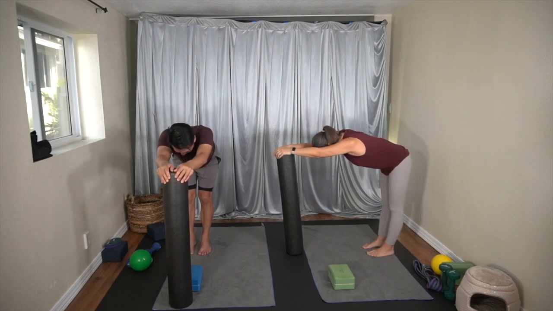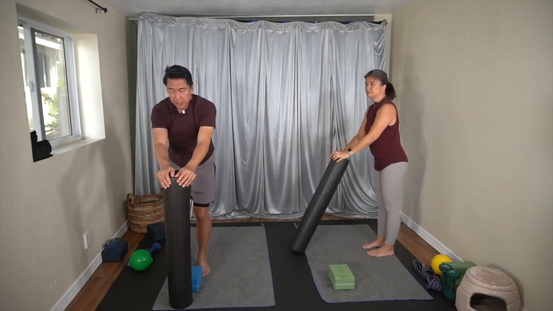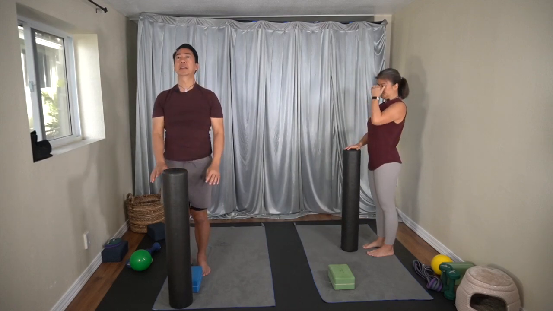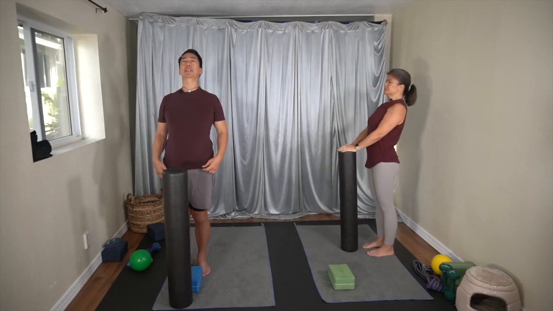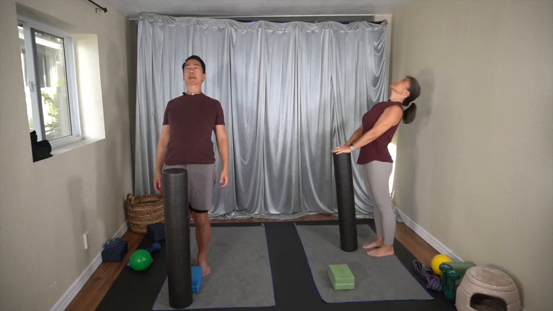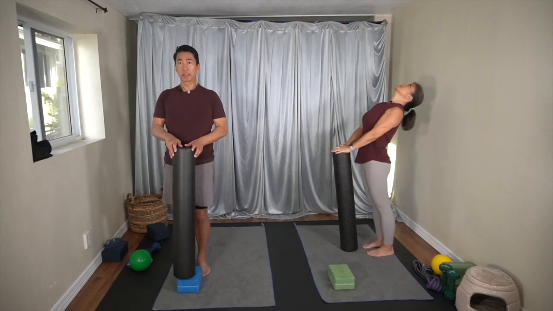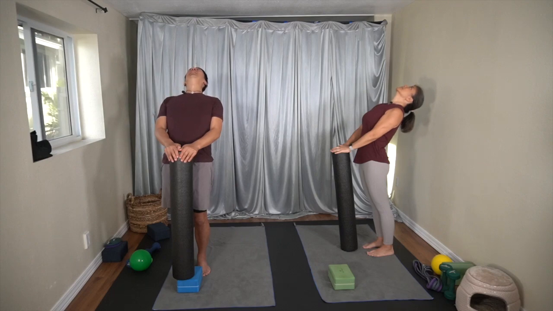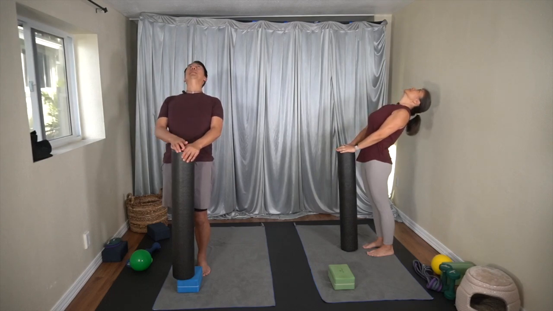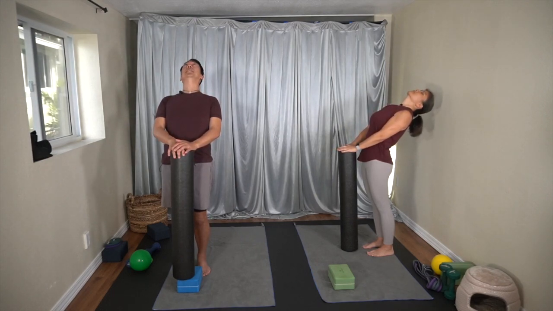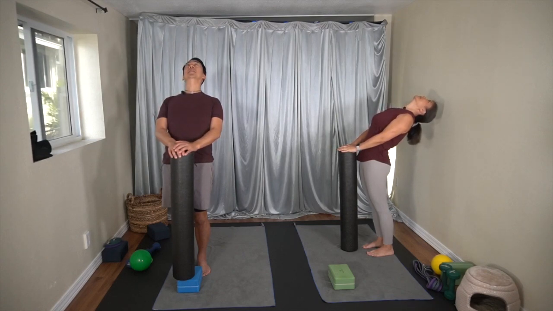And then we're going to come up. So you can walk yourself up if you want to, and then you're gonna arch in the opposite direction. You can hold on to that roller if you'd like. Just to give you reference, keep your abs on to protect your back. You shouldn't feel this in your back at all because your abs are on, your lats are on, your quads are on.